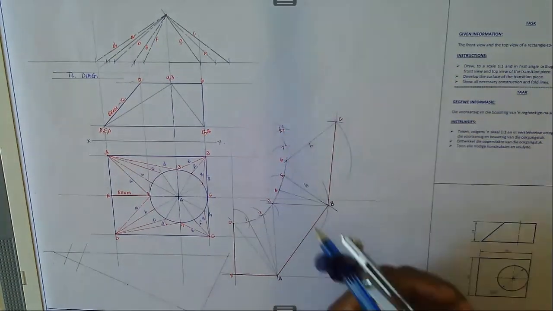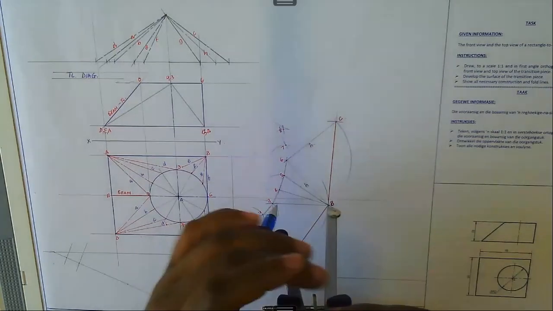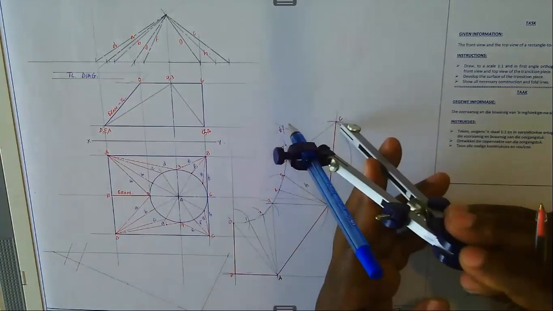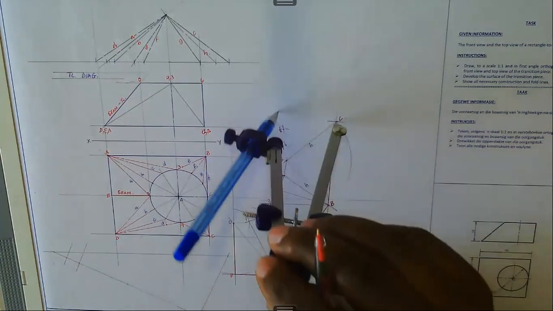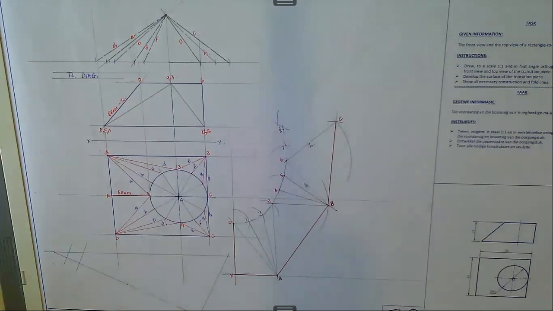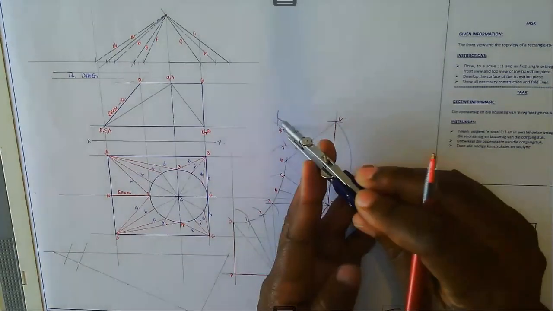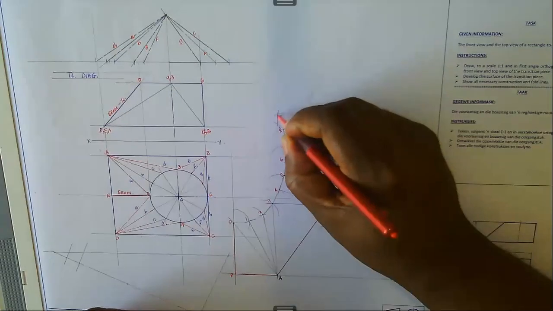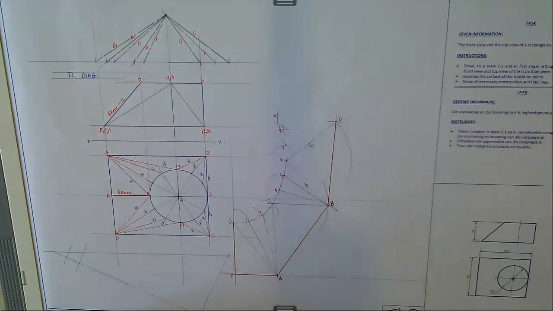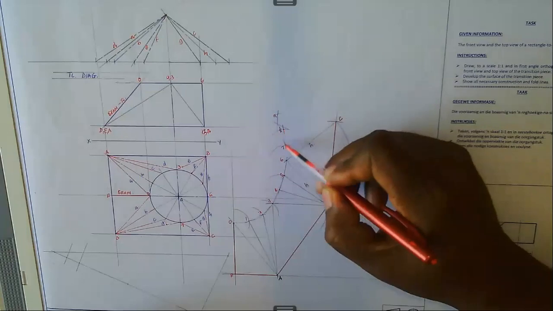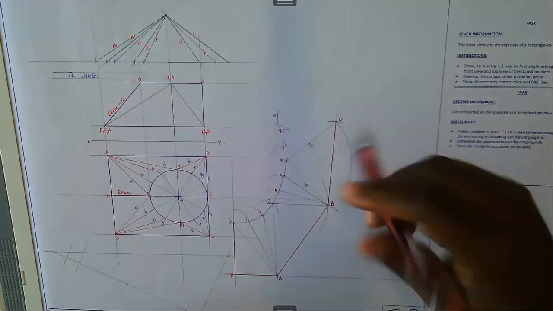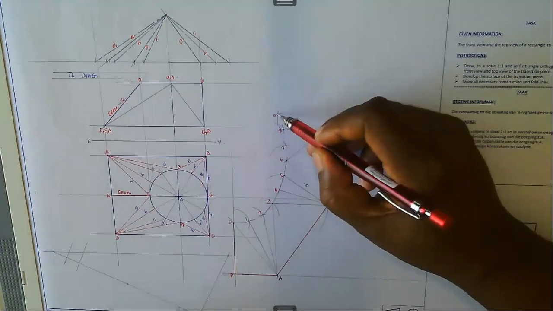Then this would take us to point 9, which is E, like that. Then take this one, send it there, describe an arc. So that's point 9. Then from here, you can connect faintly.